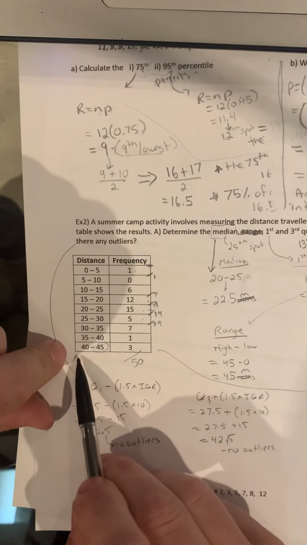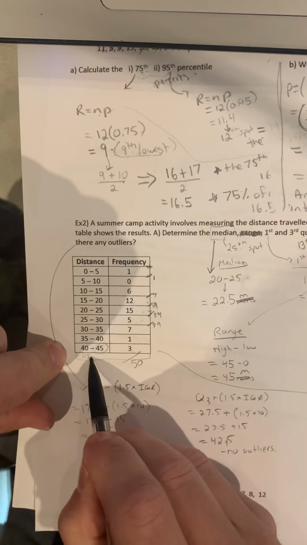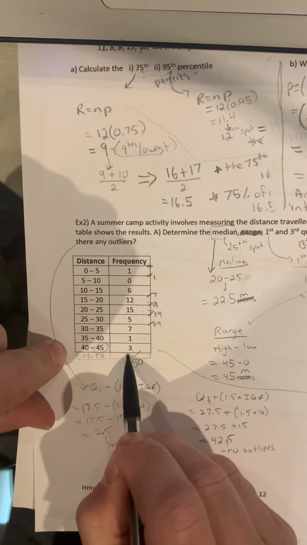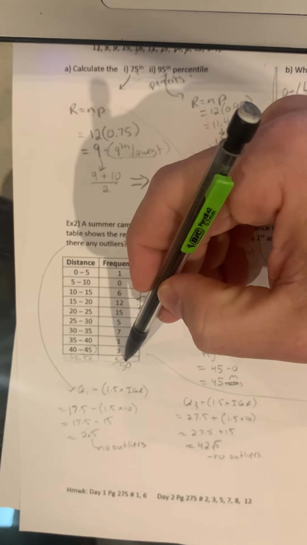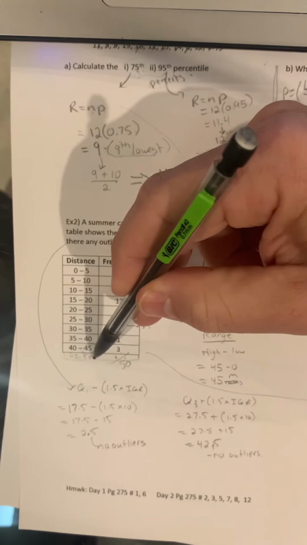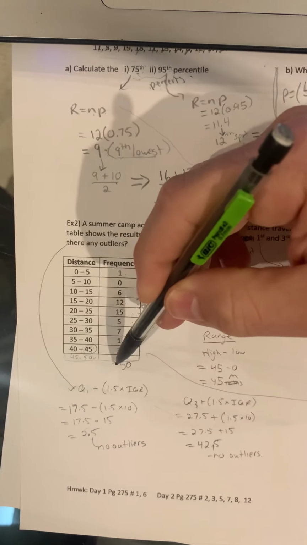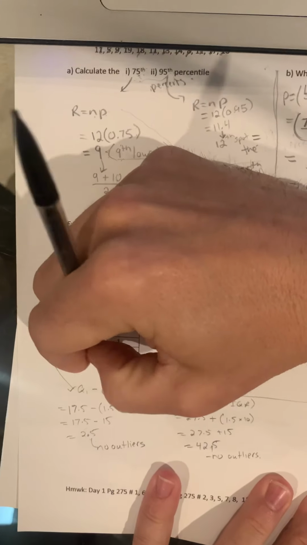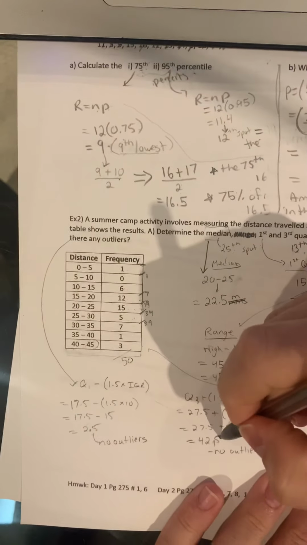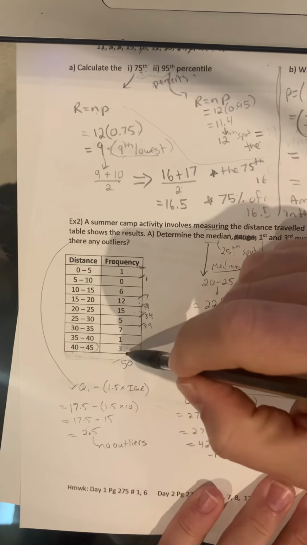Okay. If by chance we had another column, say 45 to 50, and say there was one entry here, then we would say, yes, there is an outlier. Okay, so this one would definitely be higher than this answer here. So we would definitely have an outlier, but we do not have this. Okay, so right now 42.5 is in this range. We don't know exactly what these values are. So we say no outliers.